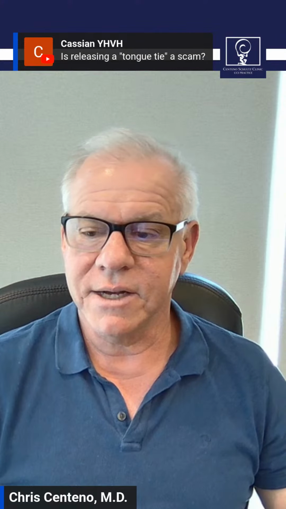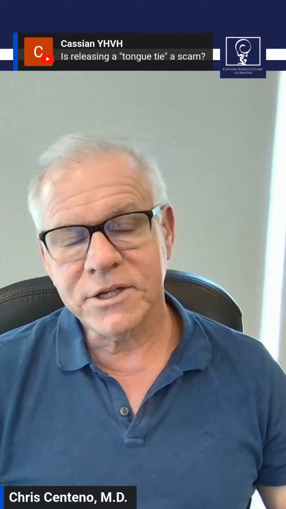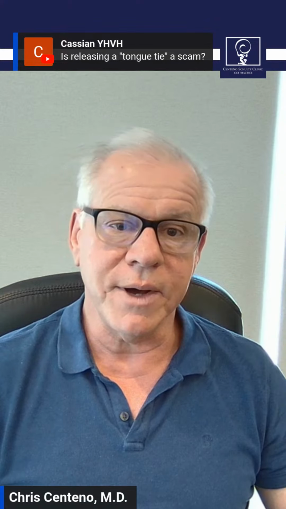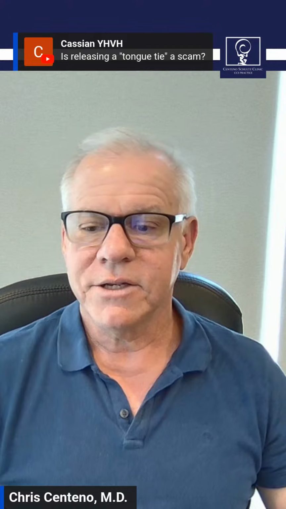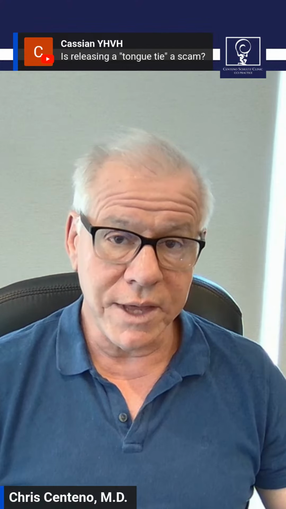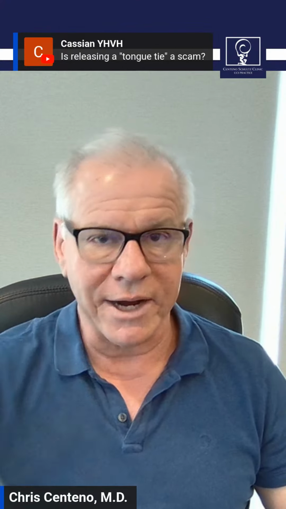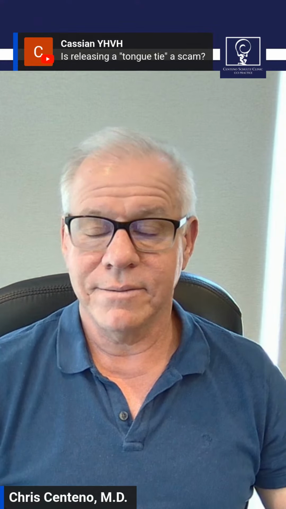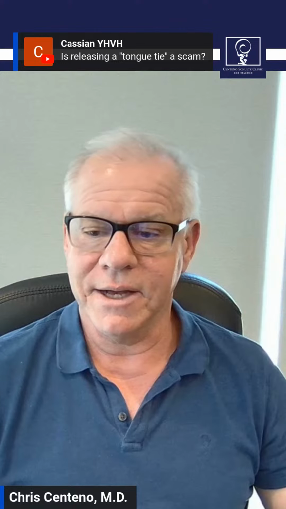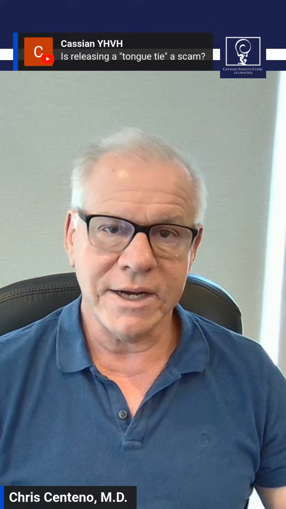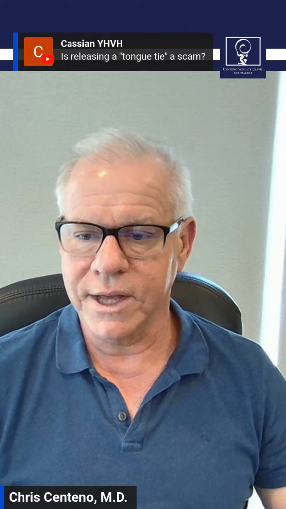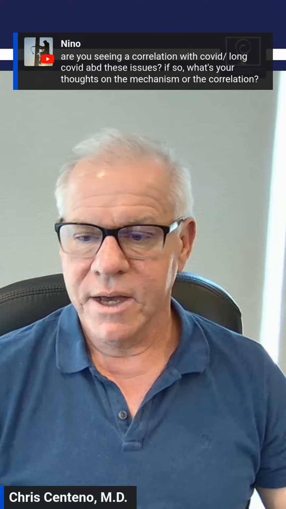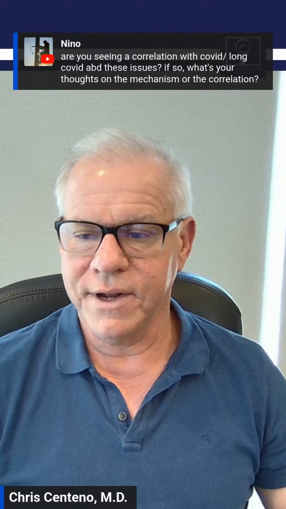Is releasing a tongue tie a scam? Well, I don't know that it's so much a scam as that I don't know that we really know it's going to do much for anyone's neck. I've seen lots of patients do this through the years. I've kind of scratched my head on it and wondered why, because I don't see pressing or convincing evidence that there's a relationship between neck issues and a tongue tie.